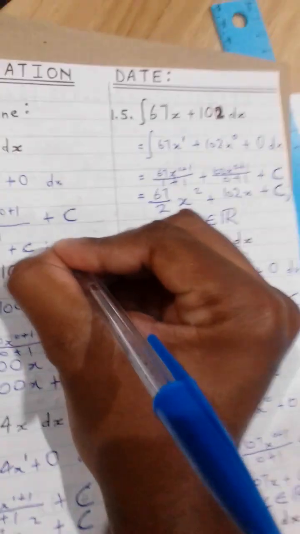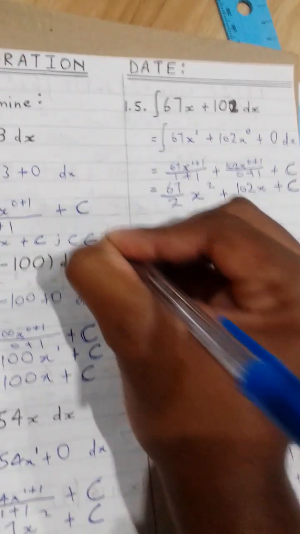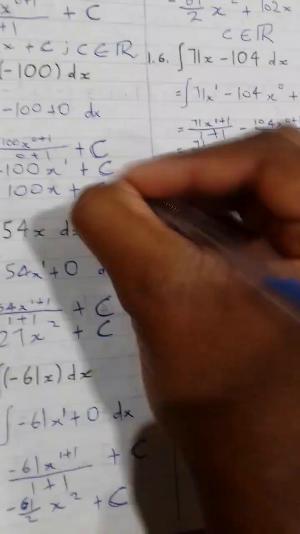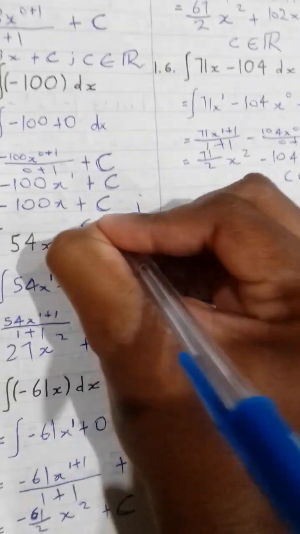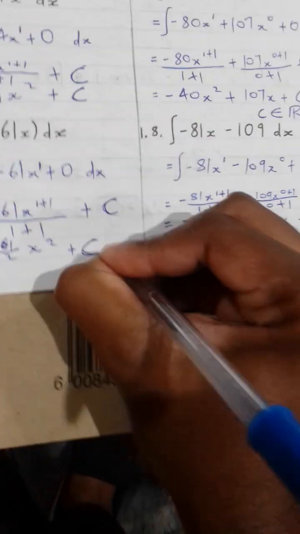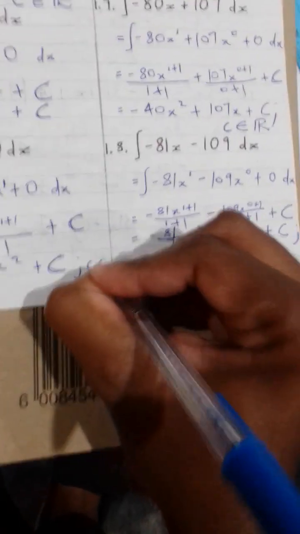For completeness' sake, I'm just going to write c is an element of real numbers. Even here, c is an element of real numbers.